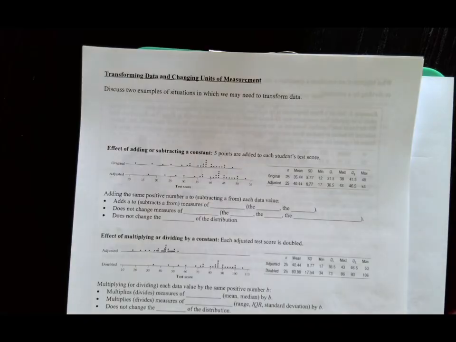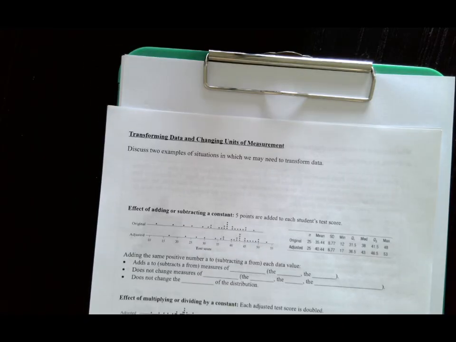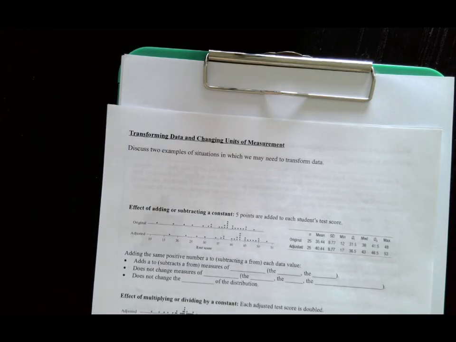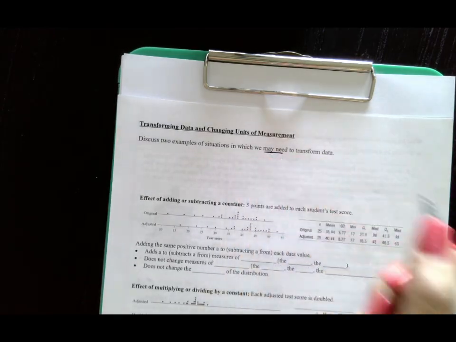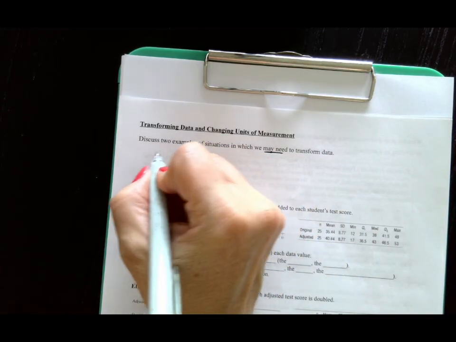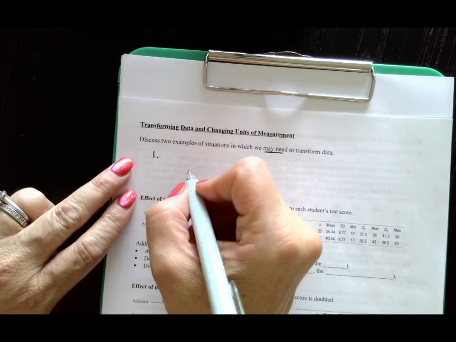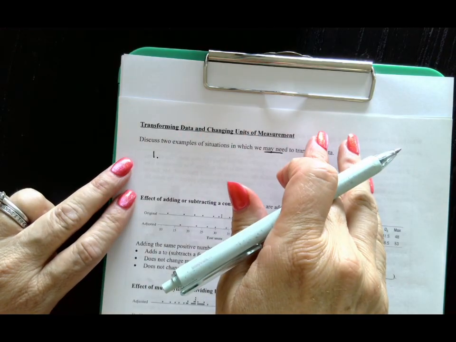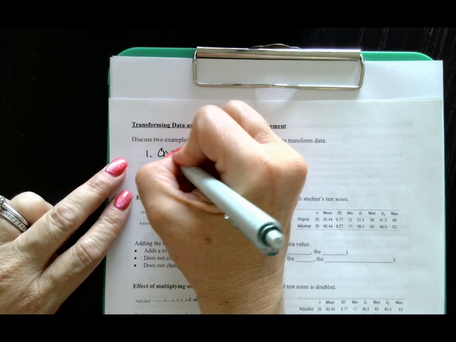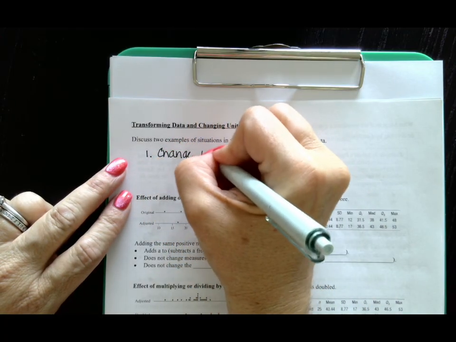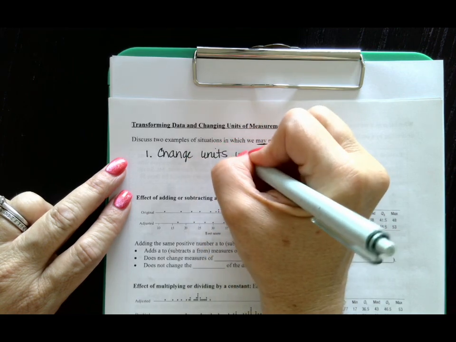Okay. All right. So transforming data. So we're going to talk about two different ways in which we may need to transform data. The first thing is, and this all kind of goes back to standardizing, why would we need to do this? So if we need to change units in a data set.